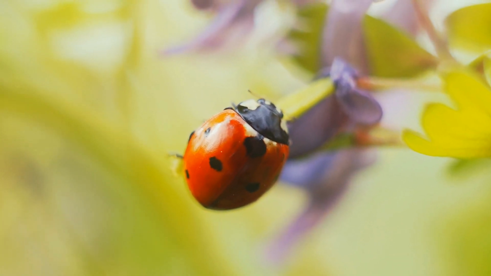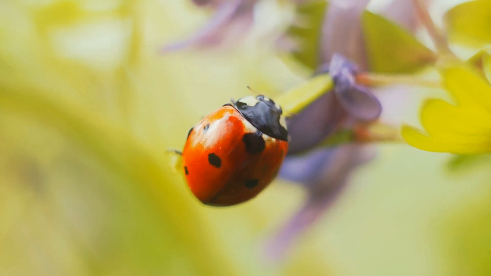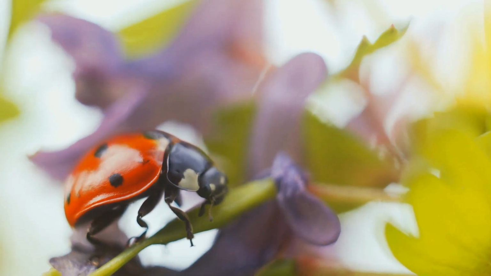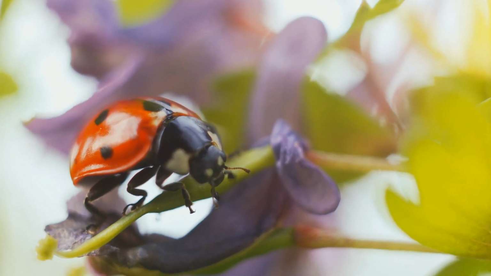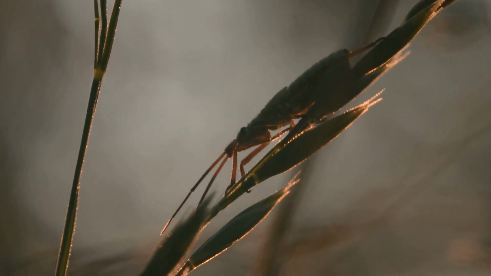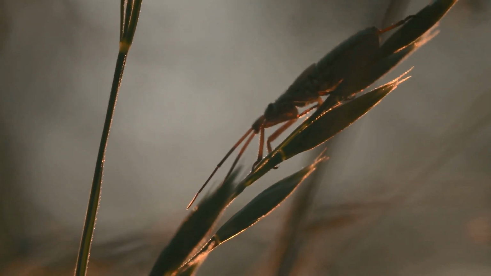Section 4. Calling in reinforcements, biological control agents. Biological control involves introducing natural enemies of invasive plants to help keep their populations in check. These natural enemies can be insects, fungi, or other organisms that specifically target the invasive species.